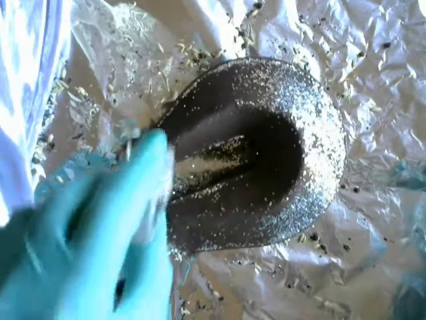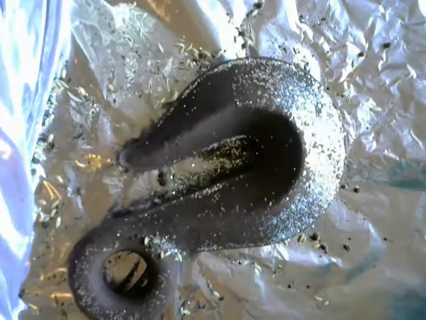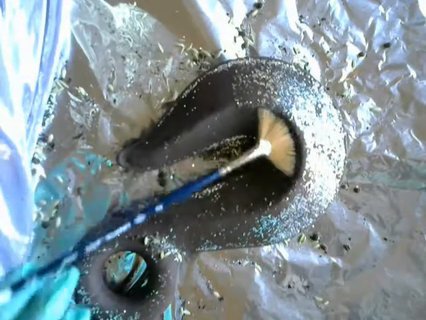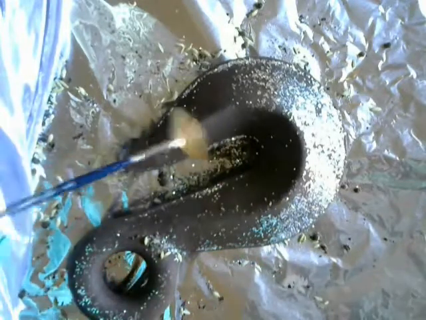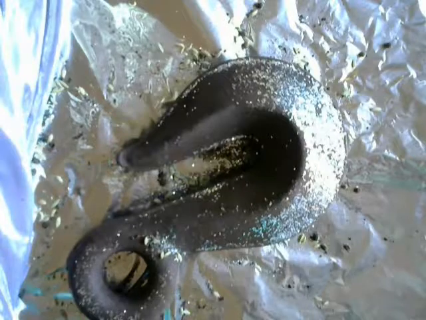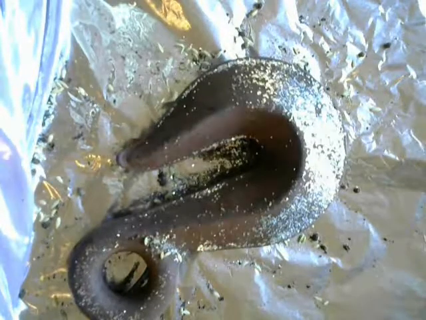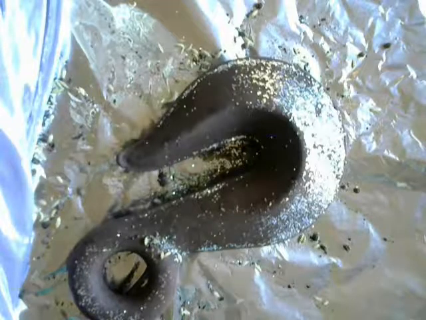Isn't it nice? Glitter is fun. There. Isn't that nice? Now we have our hook nicely demonstrating the various characteristics of its surface qualities. Okay, so that was exciting.